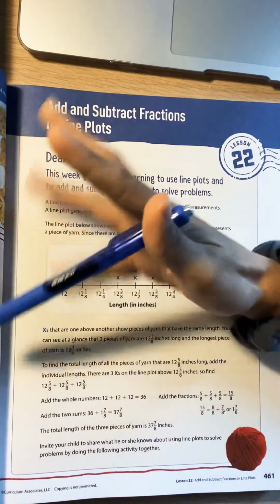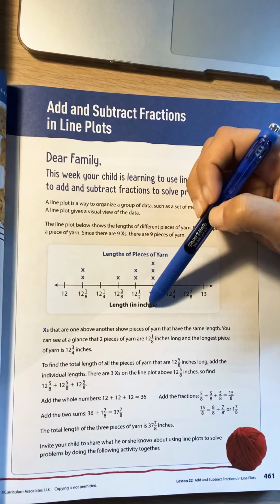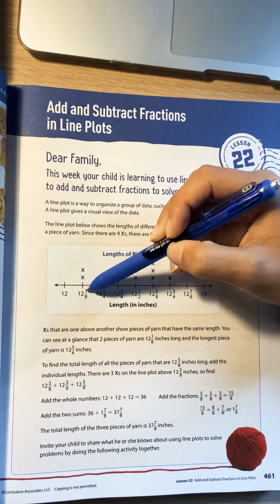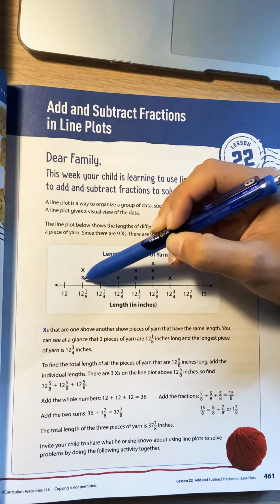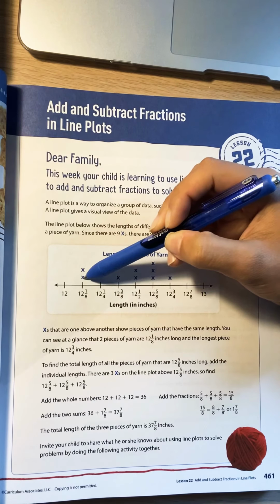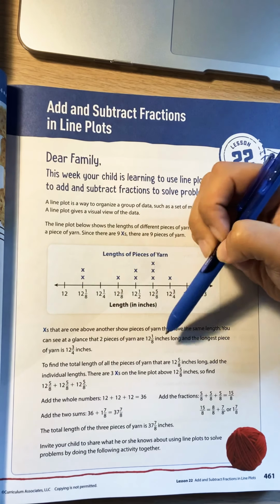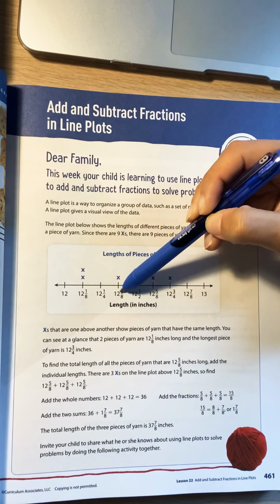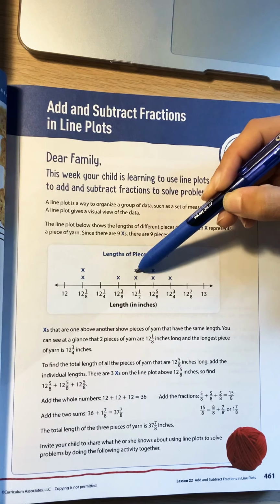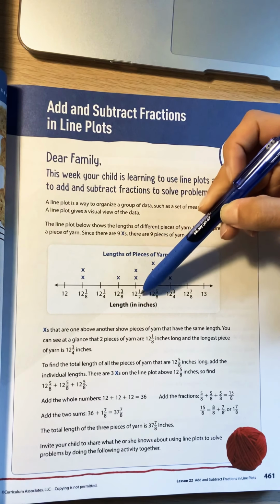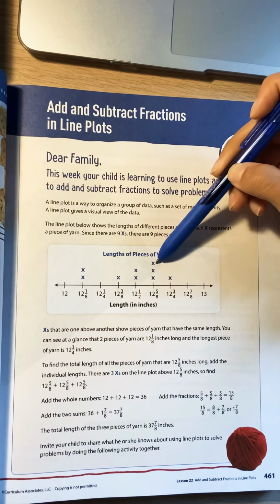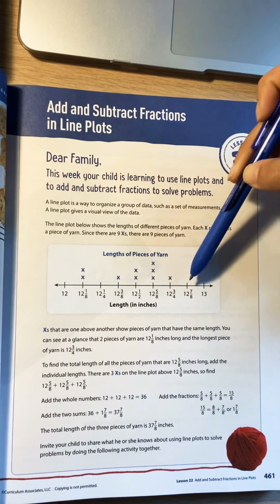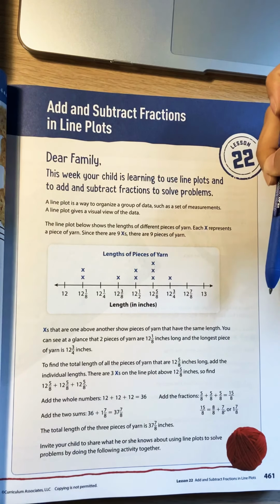So what that means is that this down here is length in inches, so these numbers are all different lengths of the yarn. And this one at 12 1/8 inches, there are 2 X's above it, which means there are 2 pieces of yarn that are that length. There are no pieces of yarn that are this length. There is 1 piece of yarn that is this length, 2 pieces of yarn that are 12 1/2 inches, 3 pieces of yarn that are 12 5/8 inches, 1 that's 12 3/8, and none here. Okay?